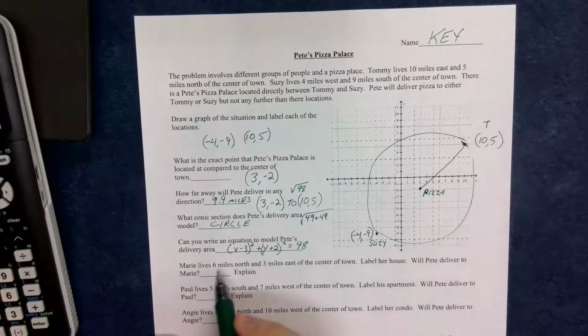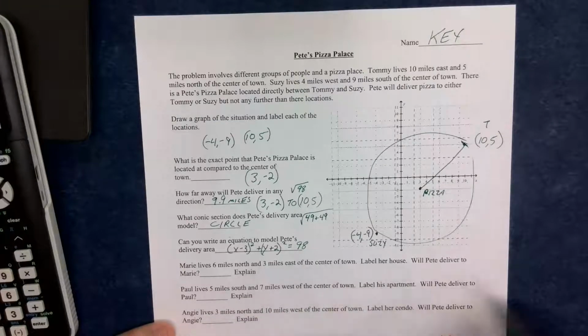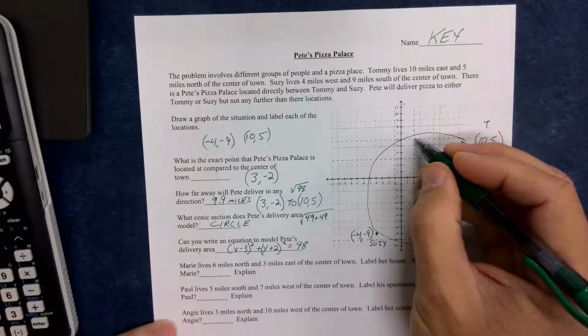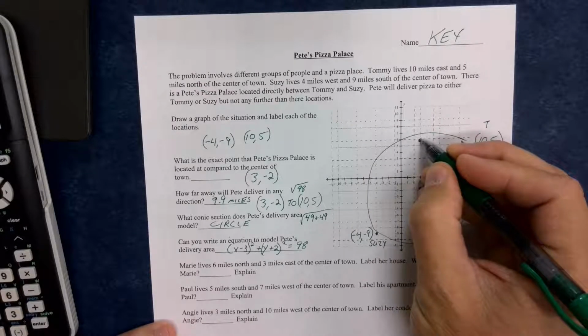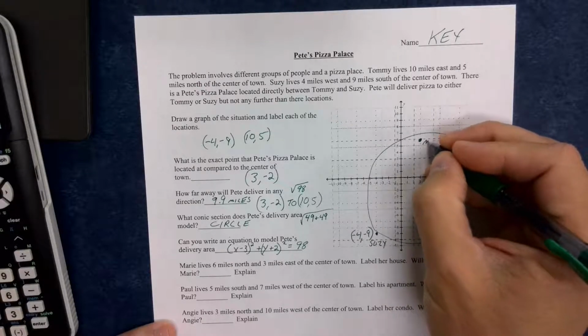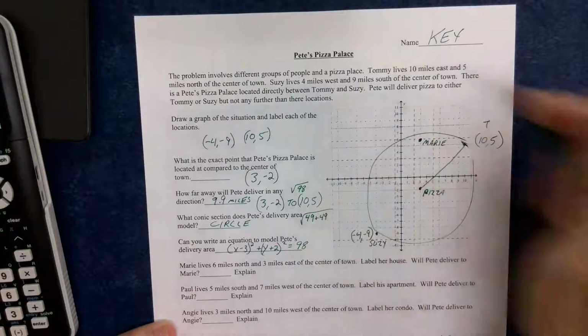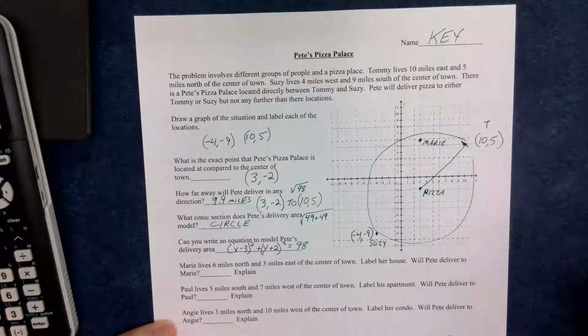So now it says Maria lives 6 miles north and 3 miles east of the center of town. That's about right there, Maria. And this isn't a perfectly drawn circle, so I'm hoping these points are okay on here.